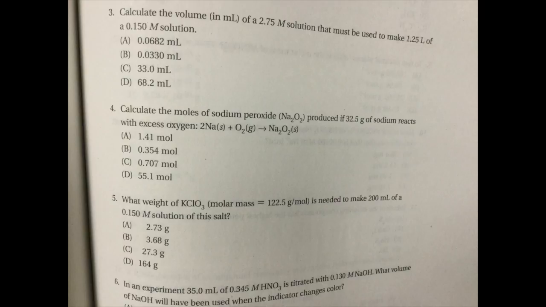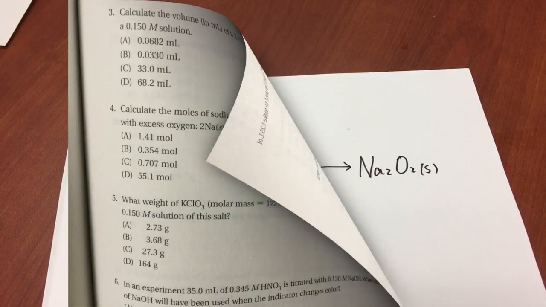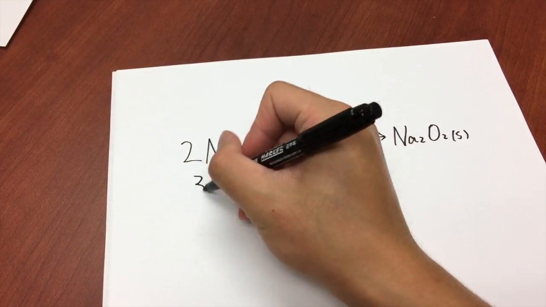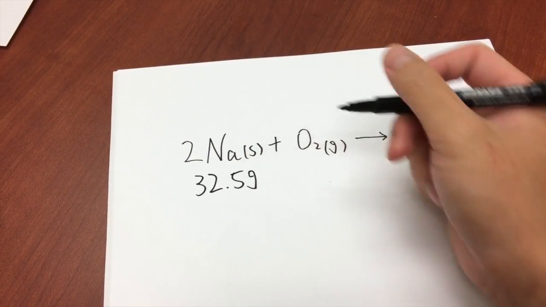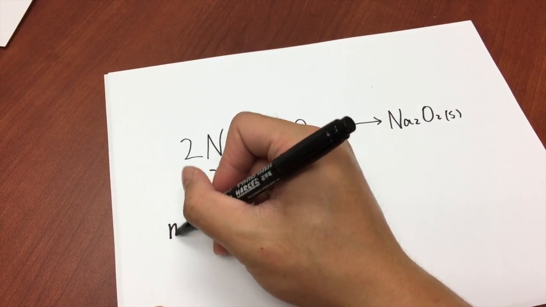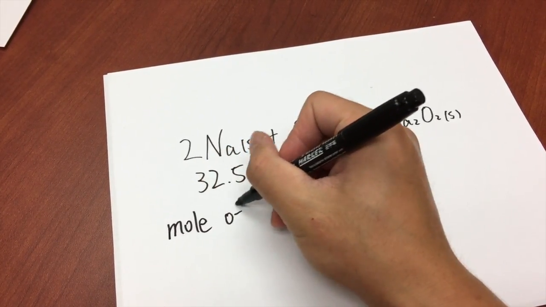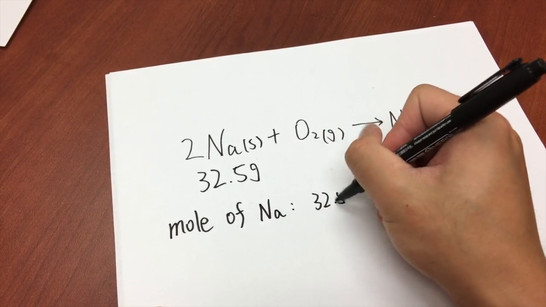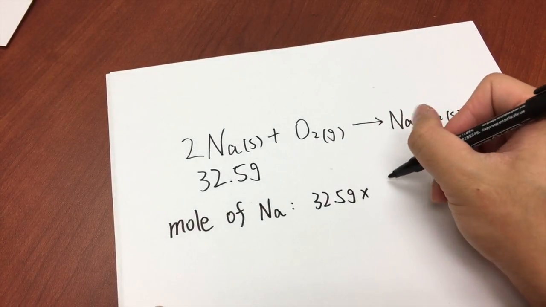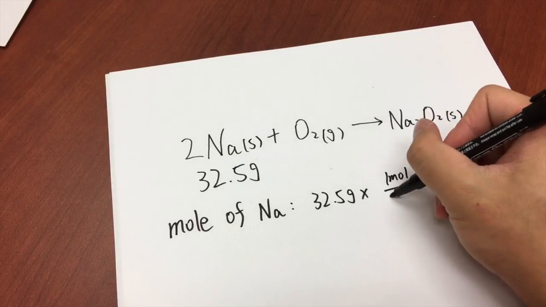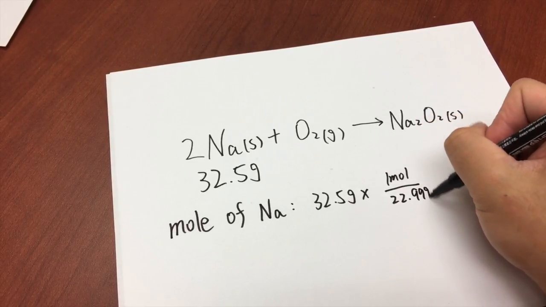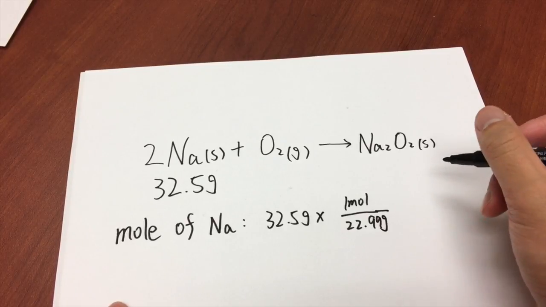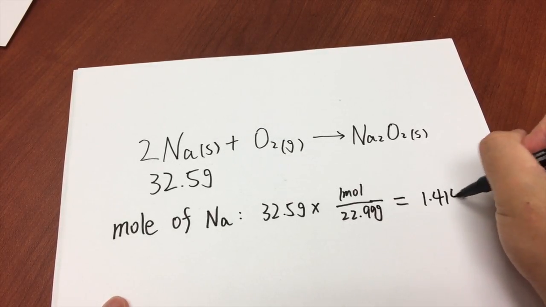Next question: calculate the moles of sodium peroxide produced if 32.5 grams of sodium reacts with excess oxygen. Here is the chemical equation, and we know the mass of sodium is 32.5 grams, so we can get the moles of sodium, and it is equal to 32.5 grams times 1 mole over 22.99 grams, which is 1.414 moles.